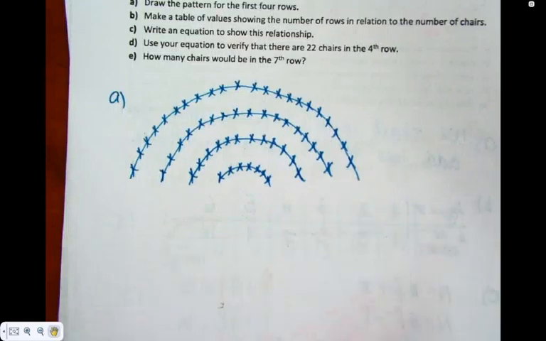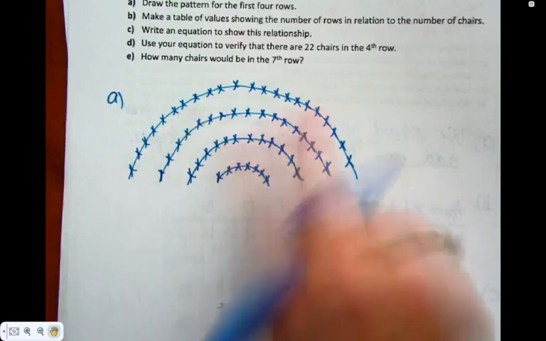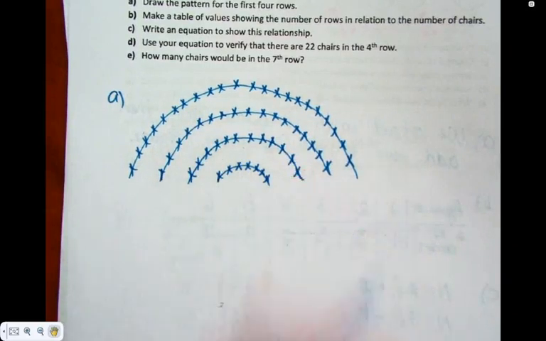Why do orchestras put their seating in that arrangement? Not so much that they can hear better, but more important so they can see the conductor who stands in the middle. So everybody has view. Plus, this is the most aerodynamic for the sound, is always in kind of a curve. Do you understand what part A is asking when it says draw out the pattern?